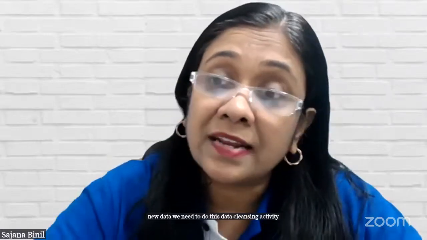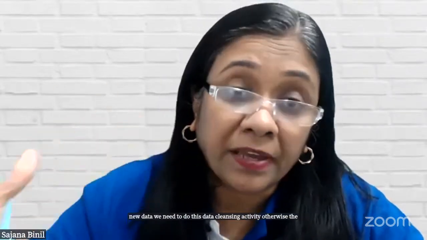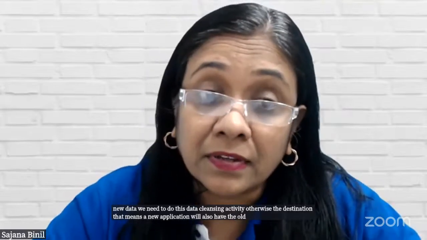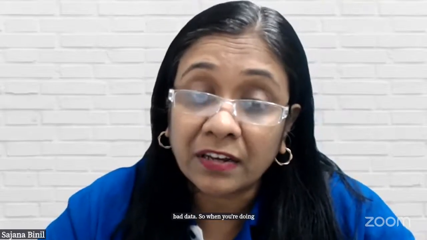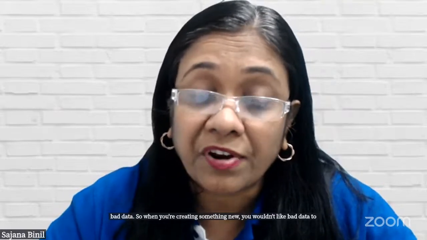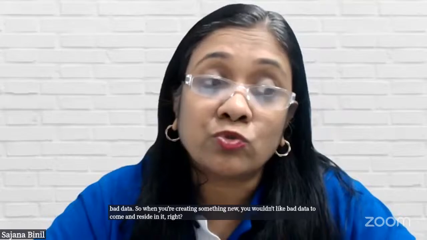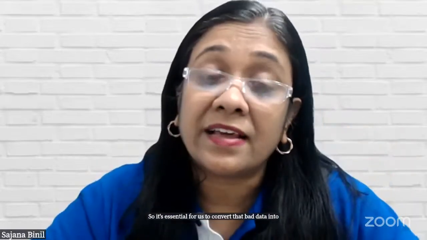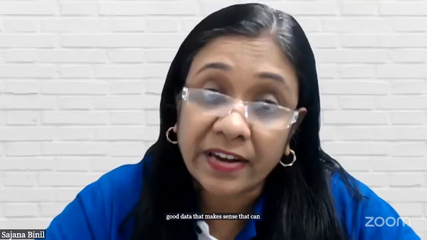Otherwise, the destination, that means the new application, will also have the old bad data. So when you're creating something new, you wouldn't like bad data to come and reside in it, right? So it's essential for us to convert that bad data into good data that makes sense, that can be utilized in reports and dashboards.